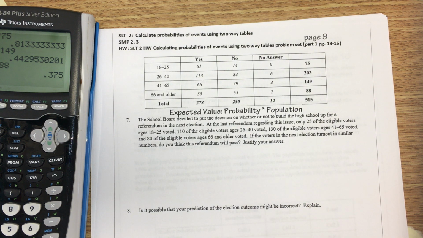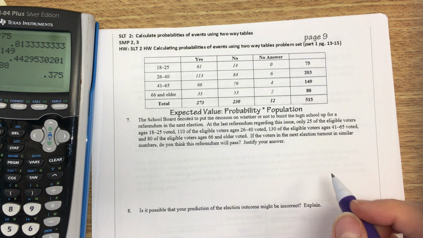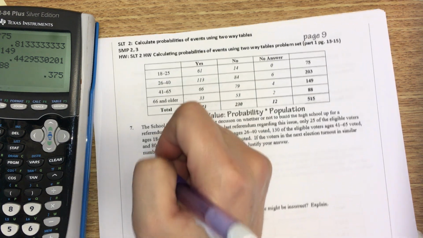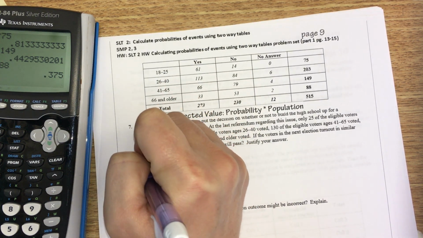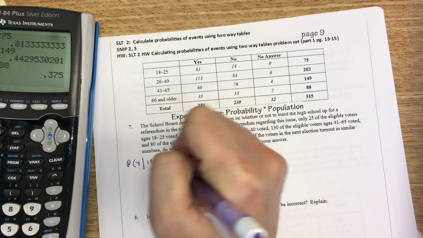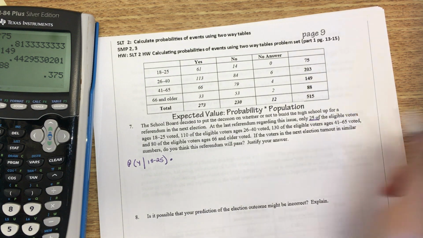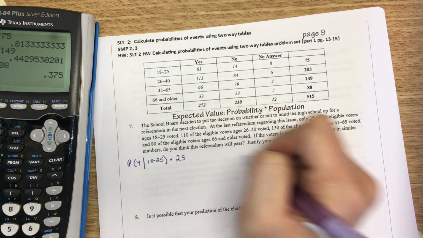So what I'm going to have to do here is calculate how many votes I'm going to get. I'm going to write this out first. I need the probability of getting a yes vote from my 18 to 25s, and I'm going to multiply that by the 25 eligible voters who voted.